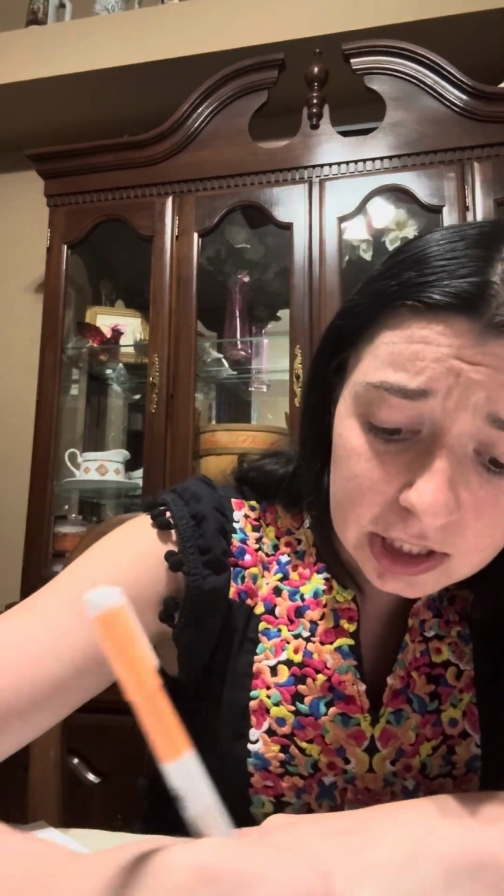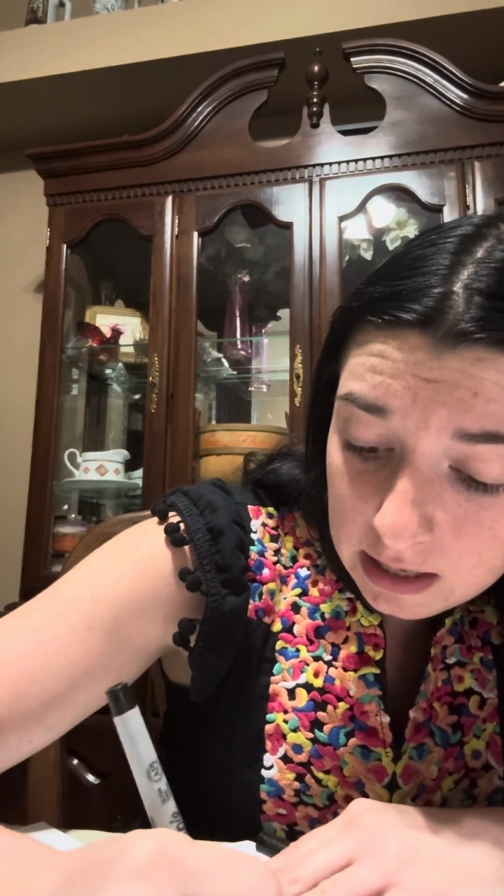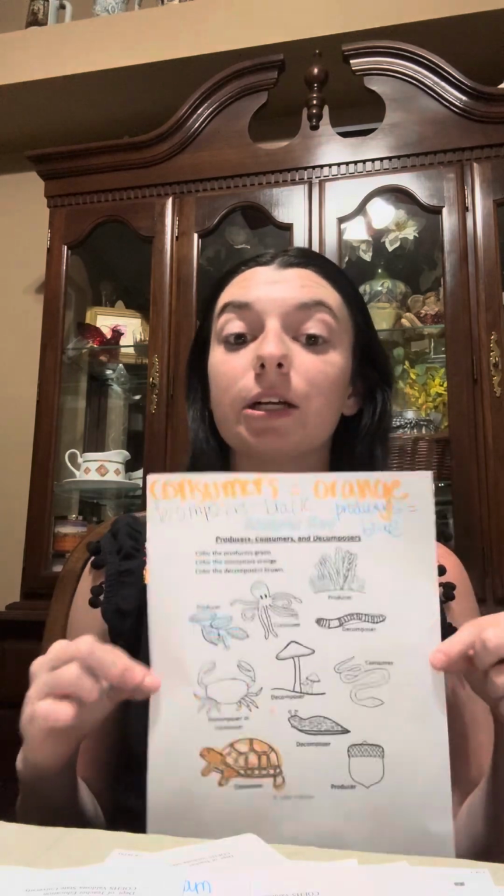And with that, I'm gonna just put myself a little code at the top. So I'm gonna say consumers equals orange. And I might put decomposers equals black. And now I might put producers equals blue. So now I have a color coding system on my paper, and this is the paper, the final product you're gonna be turning in to me, okay guys? So I hope we understand that.